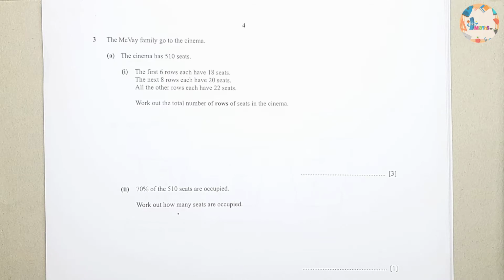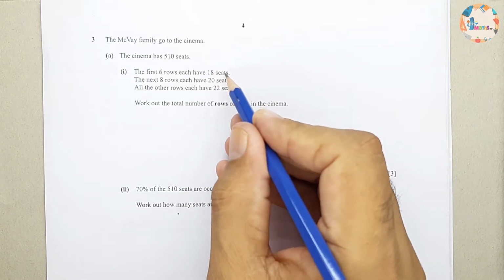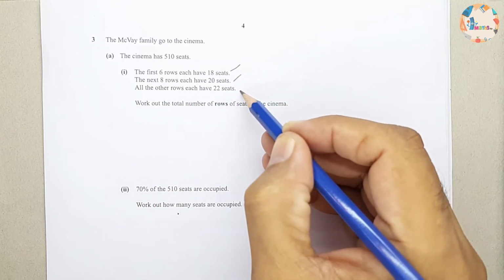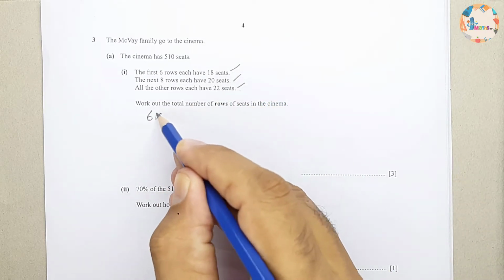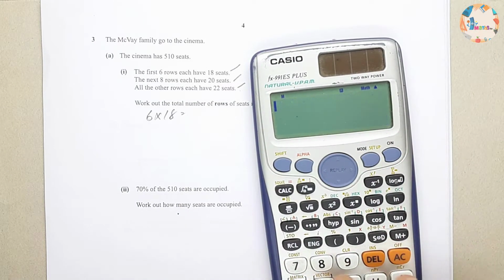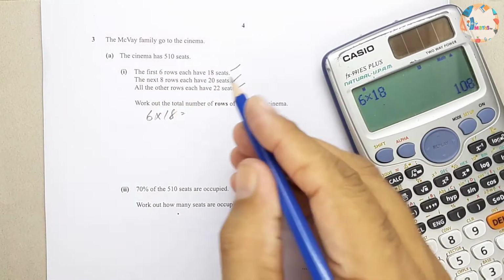And the McVeigh family go to the cinema. The cinema has 510 seats. The first 6 rows each have 18 seats, the next 8 rows have 20 seats, and all the other rows have 22 seats. So we can check 6 into 18. The first 6 rows are having 18 seats.